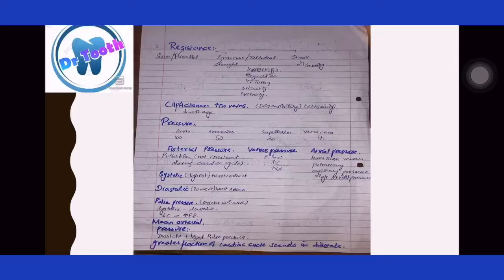Move on to next. We have mean arterial pressure. Mean arterial pressure formula is diastole plus 1/3 of pulse pressure because greater fraction of cardiac cycle is spent on diastole and this can be your MCQ. Move on to next. We have venous pressure. Veins have high capacitance and can hold large volumes of blood at low pressure.